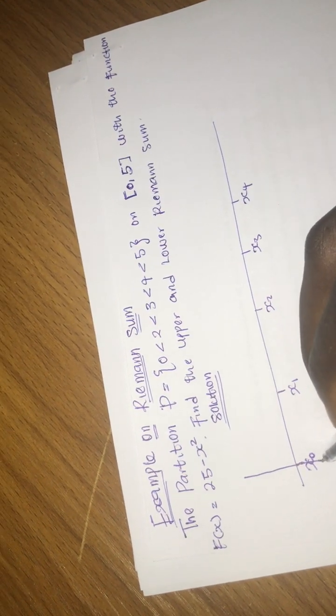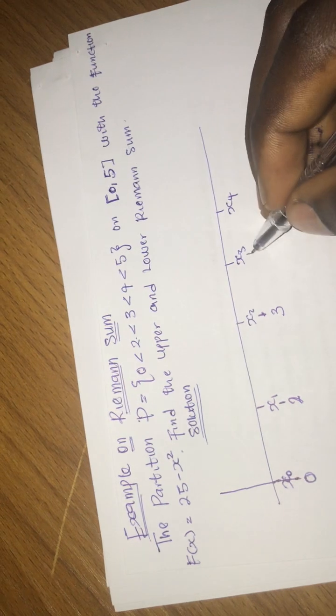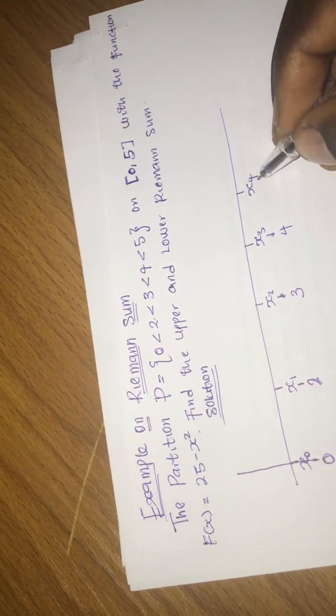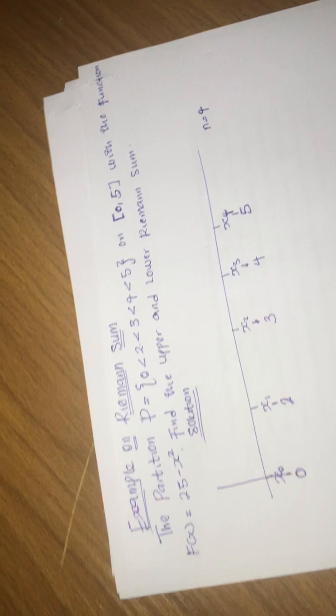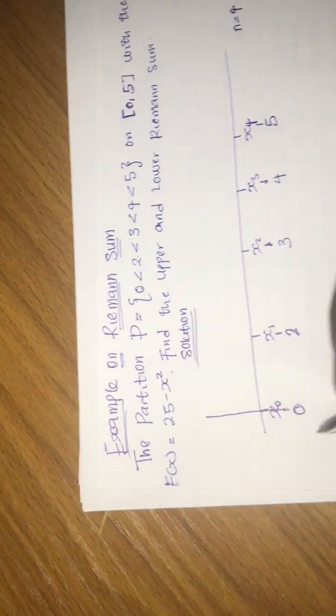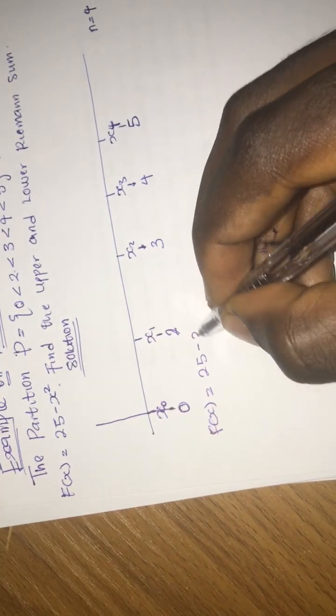Now look at this one. We are starting from 0, because if you look at this, 0 is less than 2, 2 is less than 3, is less than 4, is less than 5. So our n here is equal to 4. Now we are given a function. The function given to us is 25 minus x squared.